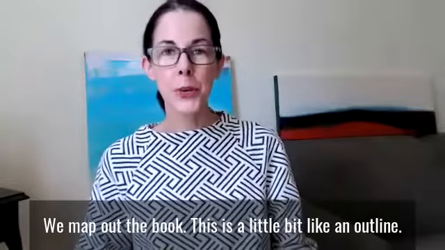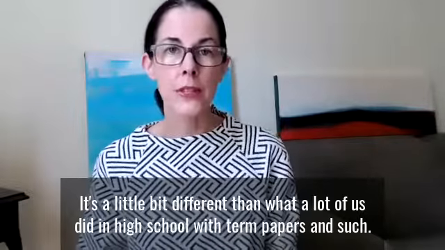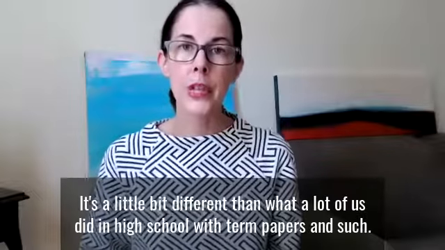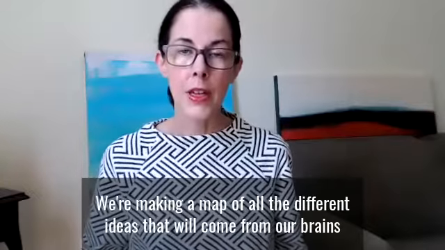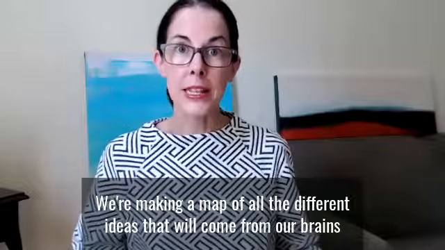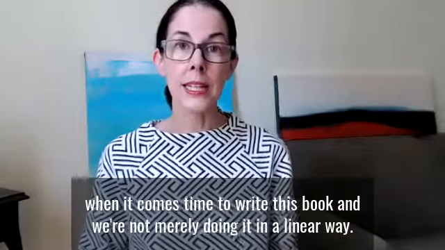The second step is make a book map. We map out the book. This is a little bit like an outline. It's a little bit different than what a lot of us did in high school with term papers and such. We're making a map of all the different ideas that will come from our brains when it comes time to write this book. And we're not merely doing it in a linear way.